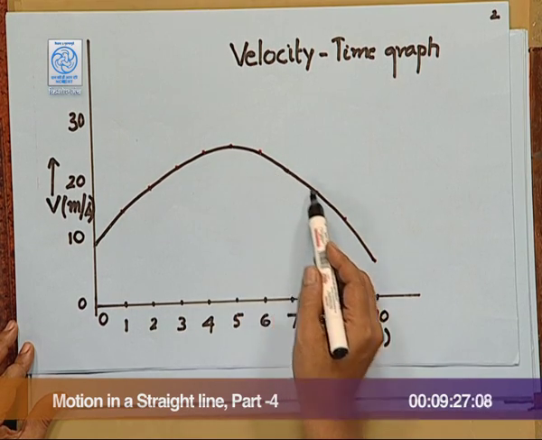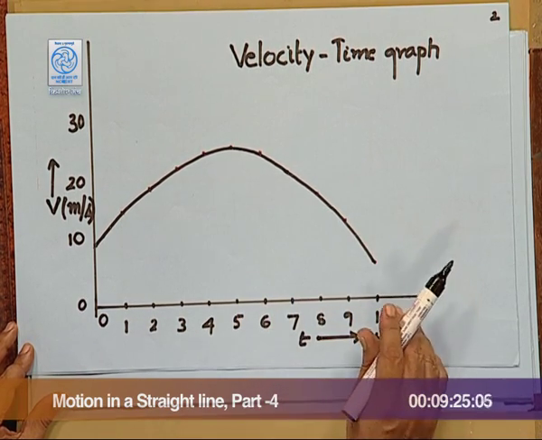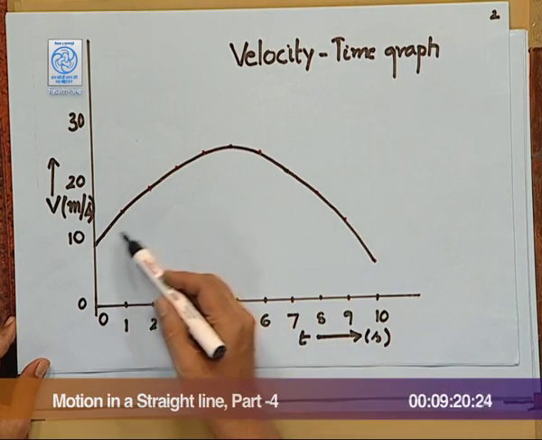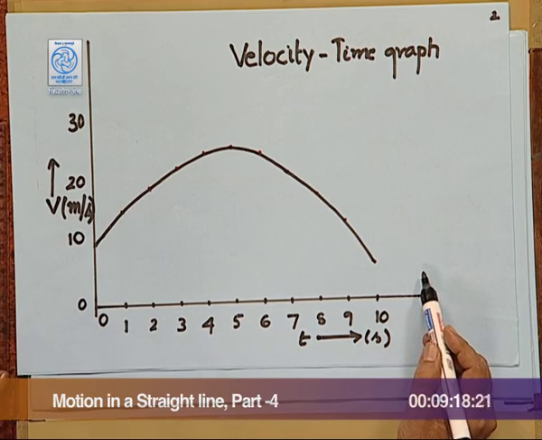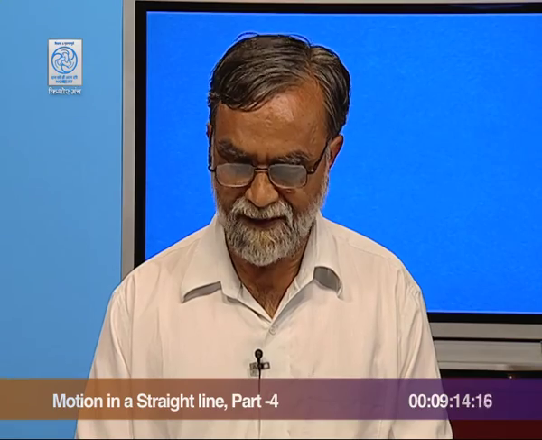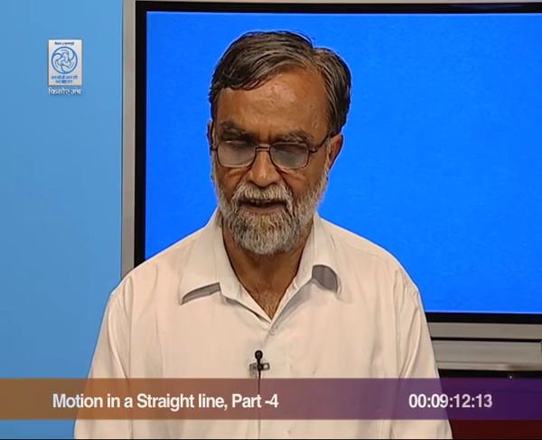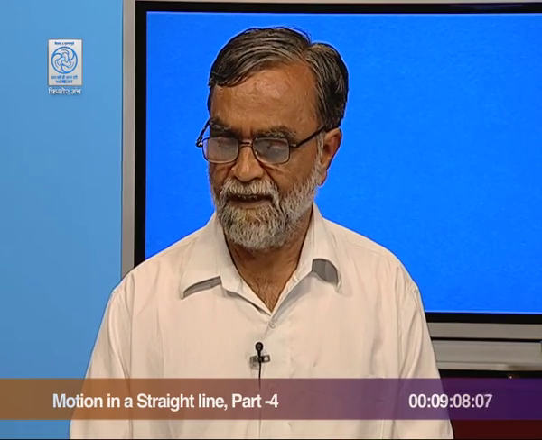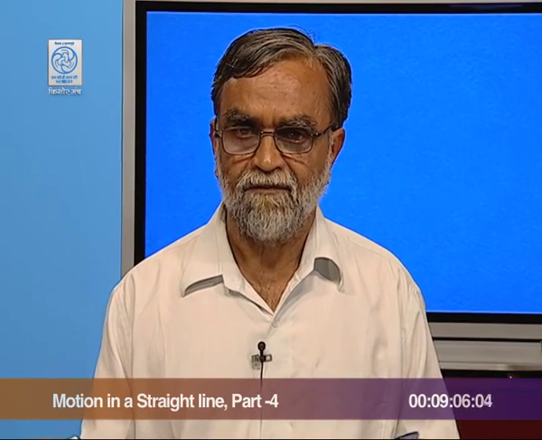Afterwards, the velocity goes on decreasing. What does this mean? Velocity as a function of time has a variation, but is that variation constant? How does it vary? Let us try to find out how this velocity variation with time is expressed in physics.